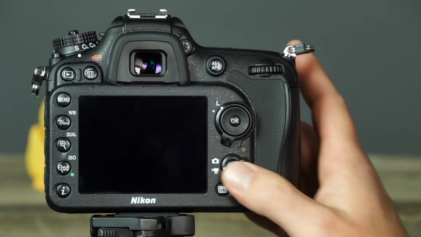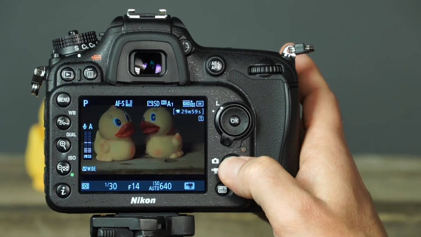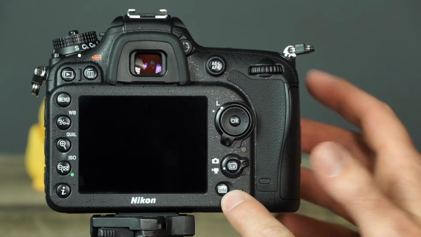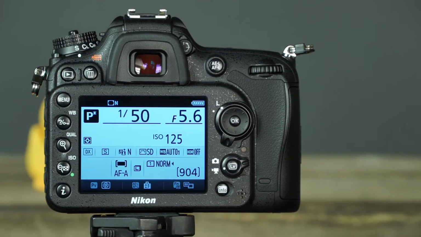Pressing this button will activate the camera's live view. To end live view, simply press the button again. This is the Info button. Pressing this button will activate the information display.